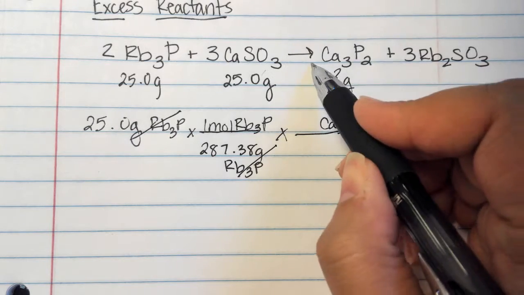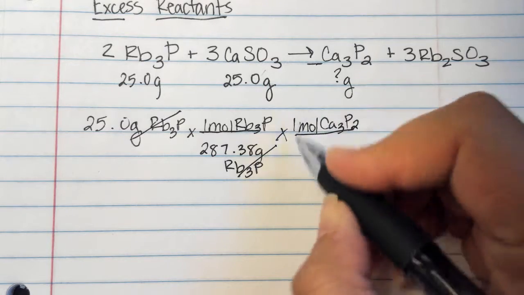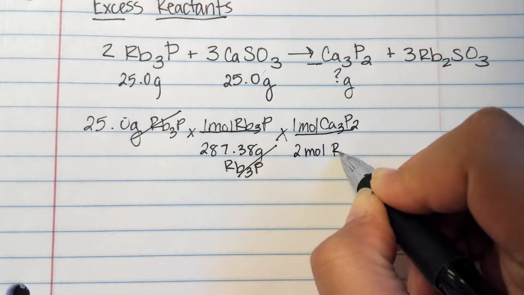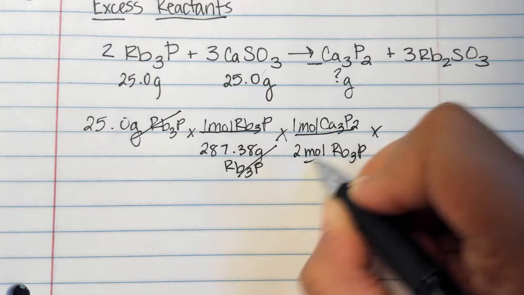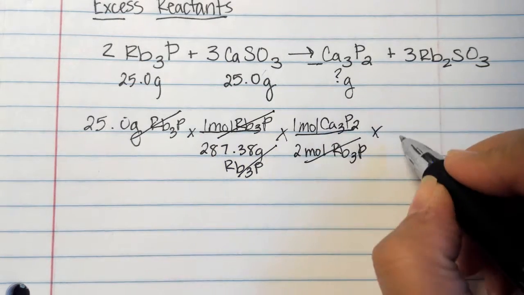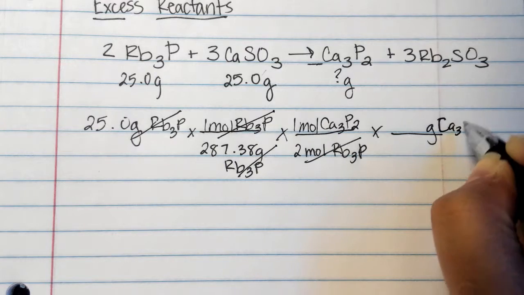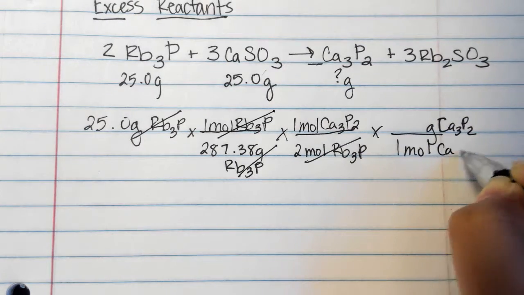So I'm just going to pull the mole values, or the coefficients. So I have 1 mole of calcium phosphide for every 2 moles of rubidium phosphide. Okay, so moles of rubidium phosphide cancel out. And lastly, I'm going to go back to grams, but now of calcium phosphide. And so I want to get rid of moles of calcium phosphide.